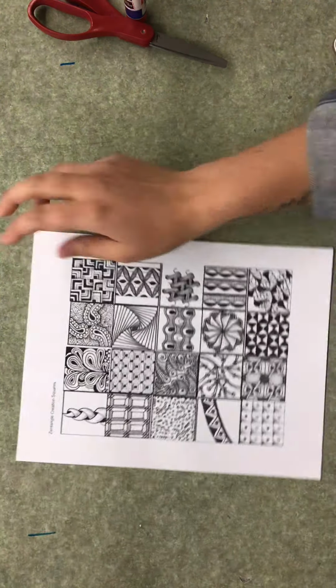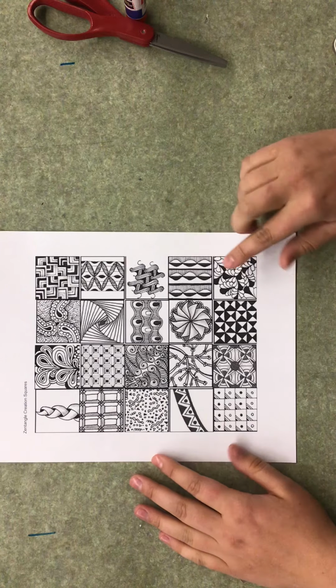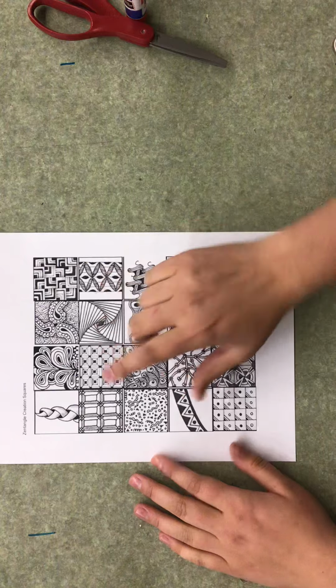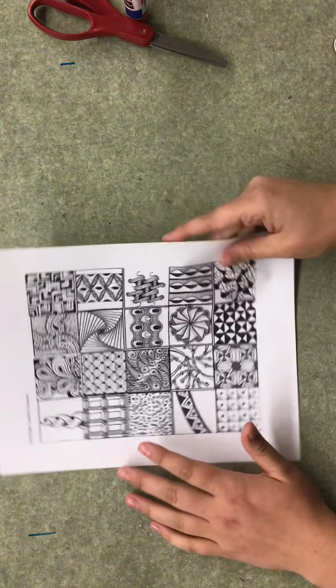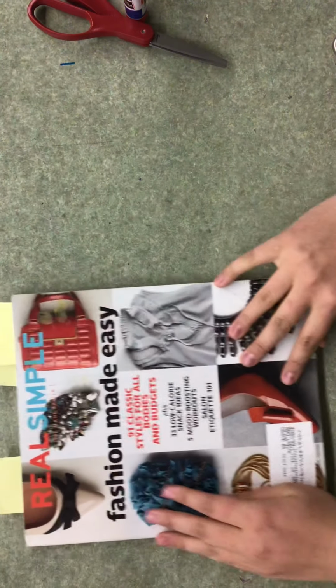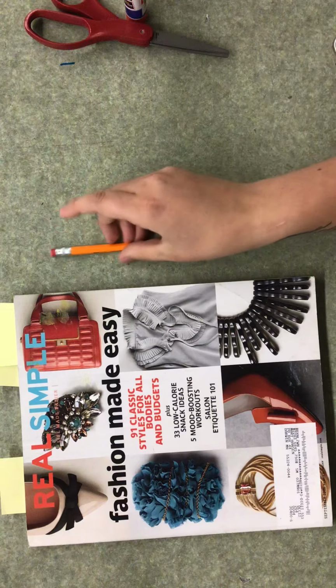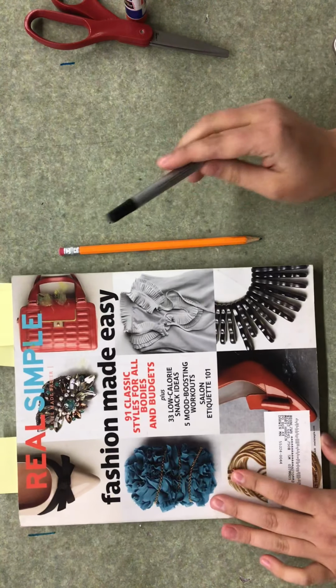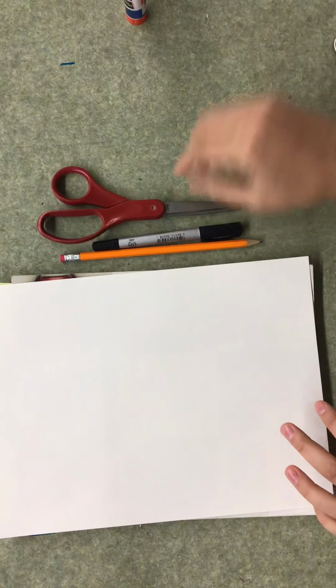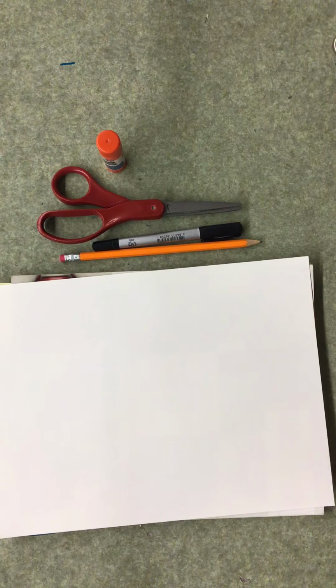So if you saw the Google Classroom assignment this week was to make different Zentangle designs. So this is kind of like practice for our actual project that we're going to be doing. To do the actual project, the things that you're going to need are a magazine, a pencil, a piece of white paper, Sharpie, scissors, glue stick. Pretty simple stuff.